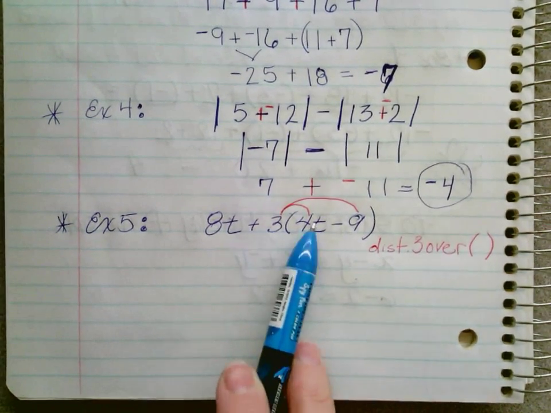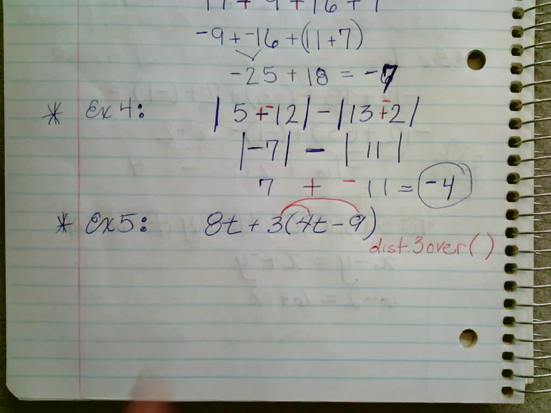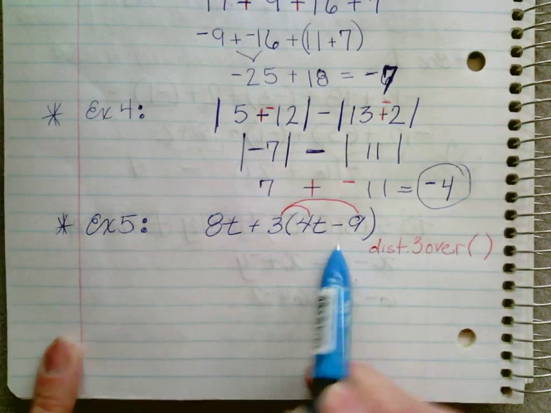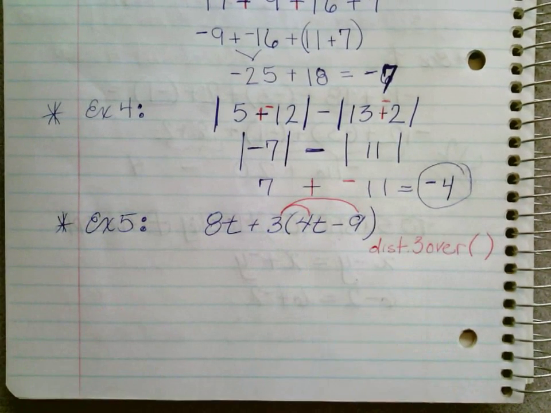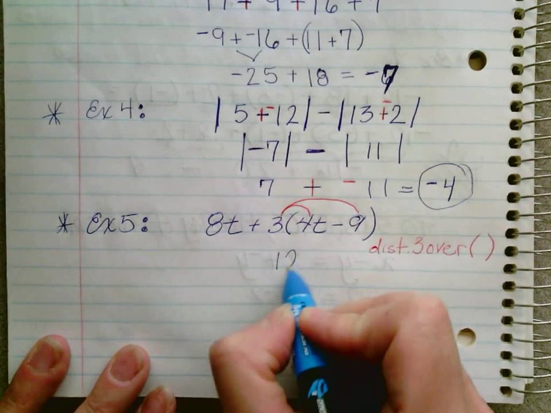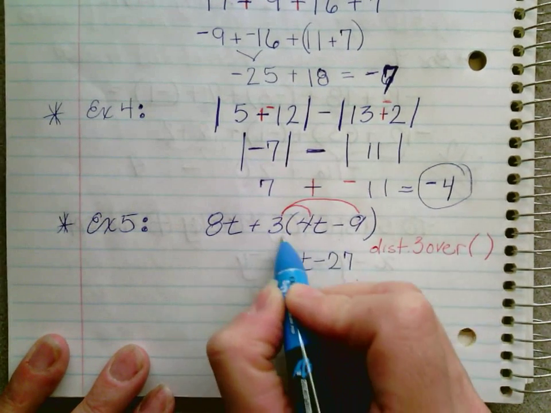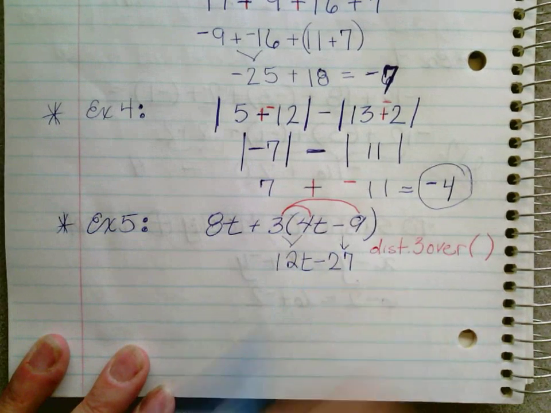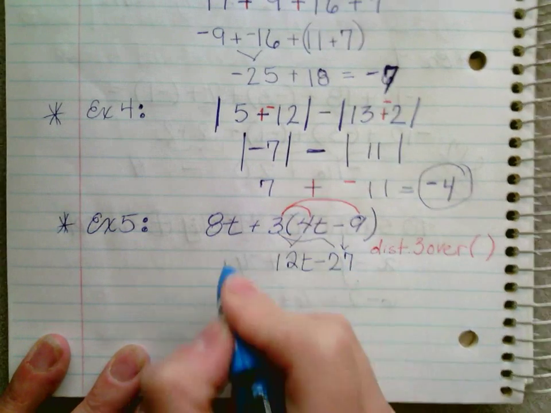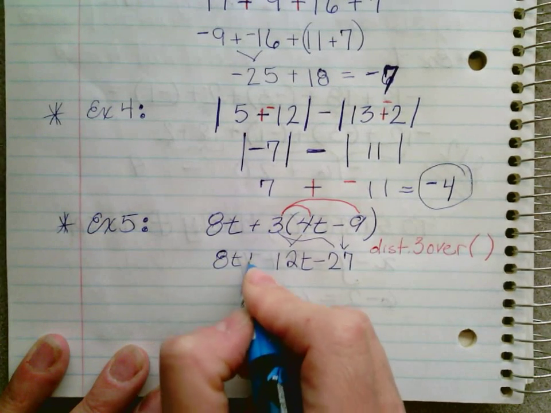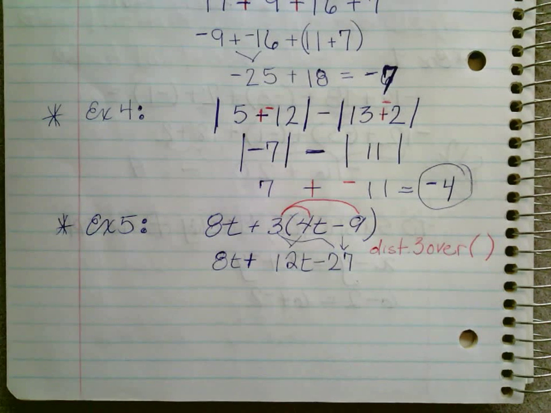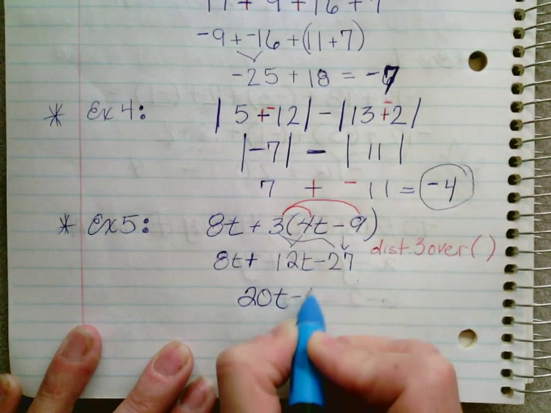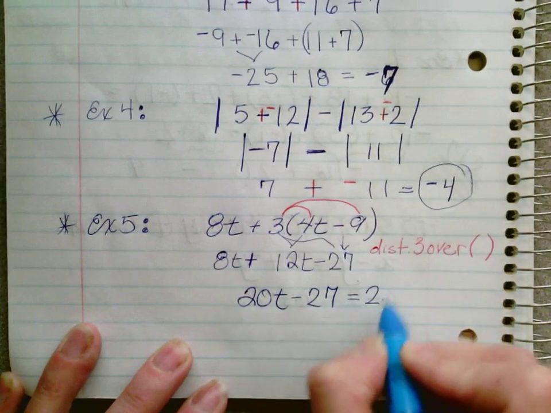You're going to distribute the 3 over the parentheses. That 3 has to get multiplied by both pieces. Since you can't combine these together and multiply them by 3, you have to multiply each piece by 3 separately, which gives you 12t minus 27. The 8t is still out there waiting for its arrival. 8t plus 12t minus 27. So 20t minus 27 is all you need for me.